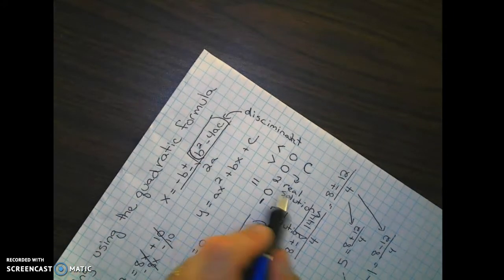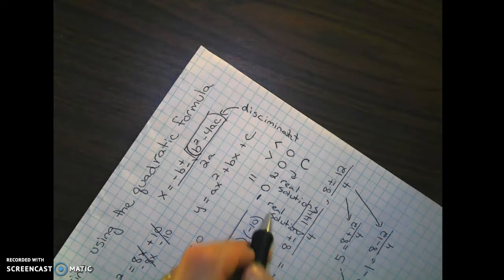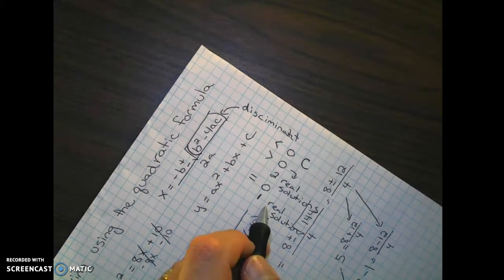But it's that one solution, it occurs 2 times. It's called a double root. It's like x equals 5 and x equals 5. Just the same solution twice.